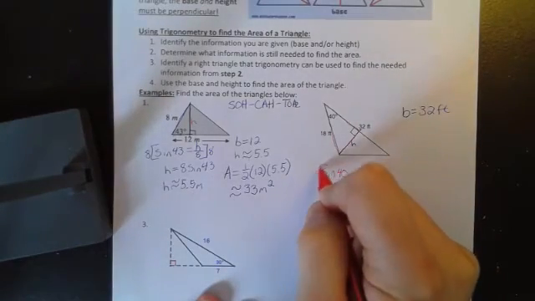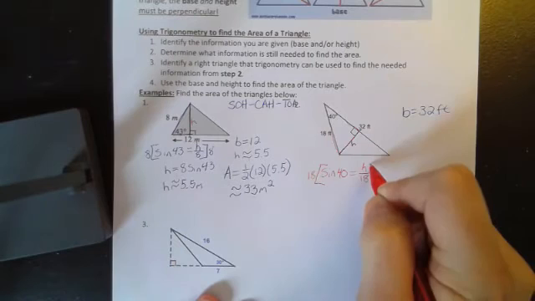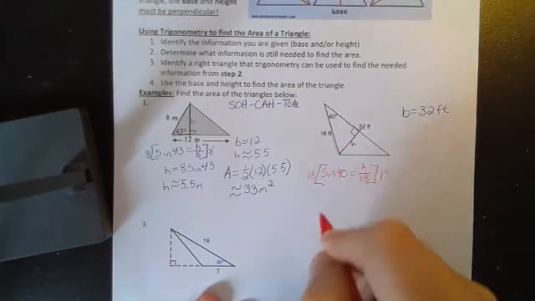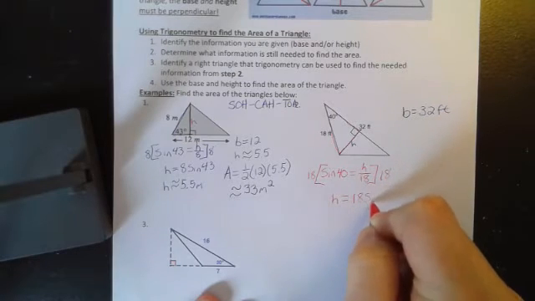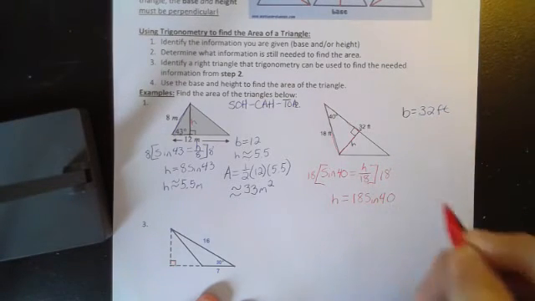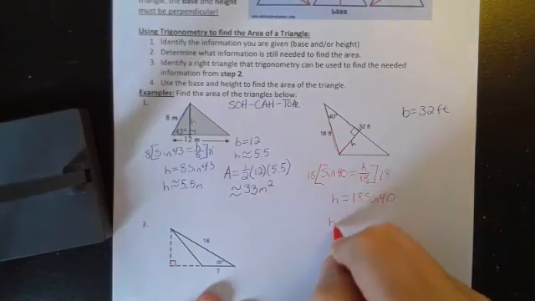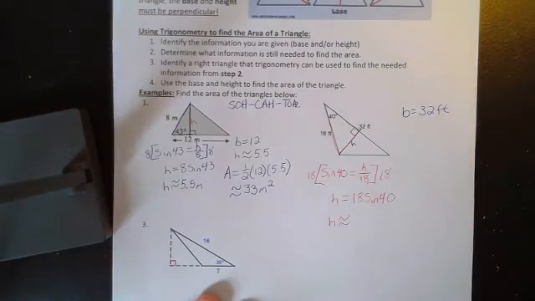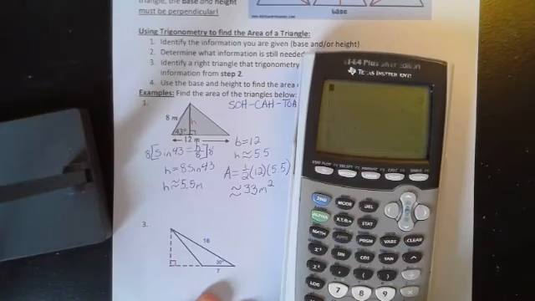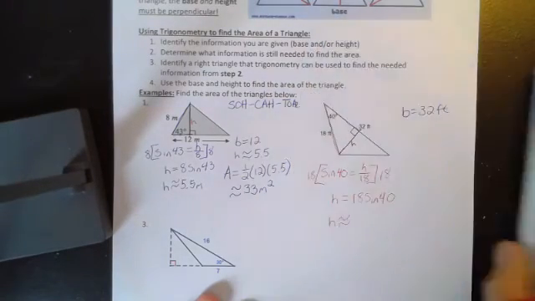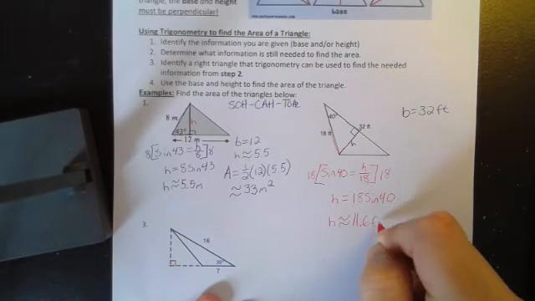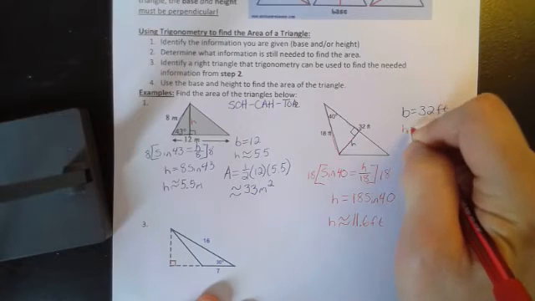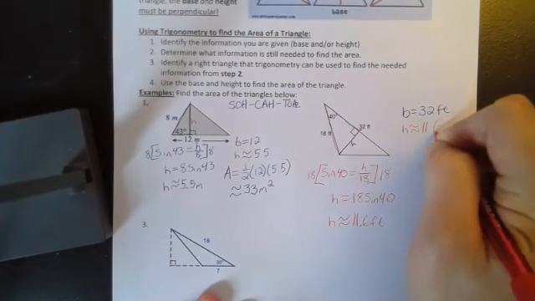We're going to multiply both sides by 18, and we get h is equal to 18 sine 40. Plug that into a calculator. We get that h is approximately 11.6 feet. Okay, so our height is approximately 11.6 feet.